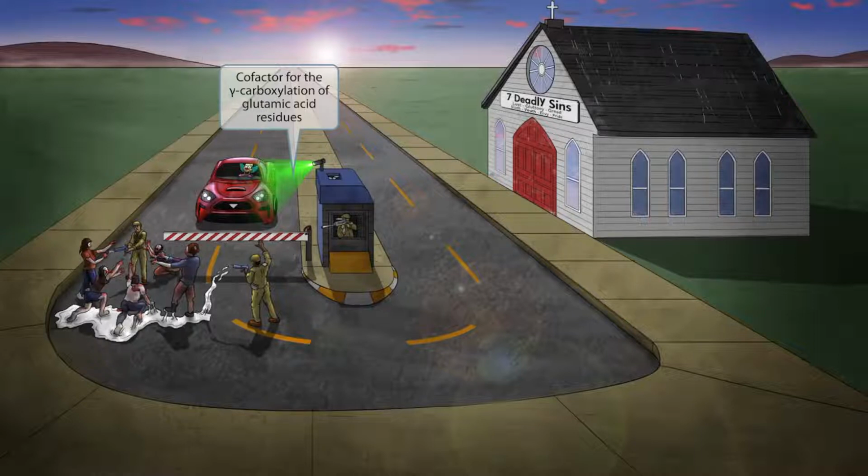The green light looks kind of like a ray, so think of it as a gamma ray. In this case, the gamma ray refers to the idea that the reduced version of vitamin K is used as a cofactor for the gamma carboxylation of glutamic acid residues for blood clotting. So gamma ray for gamma carboxylation.